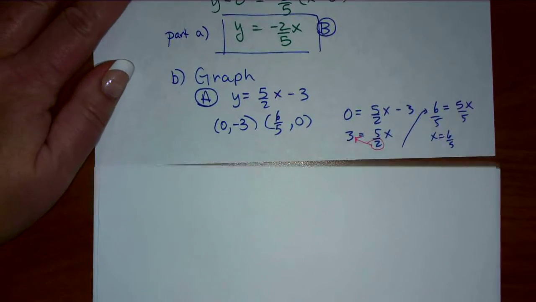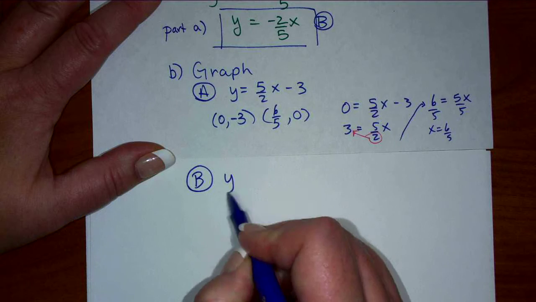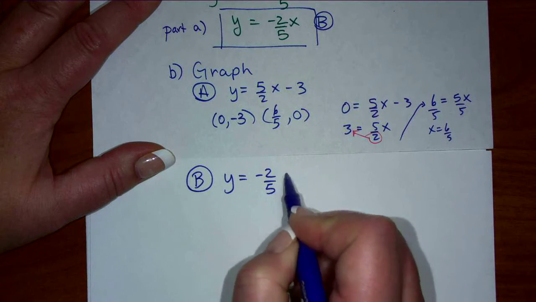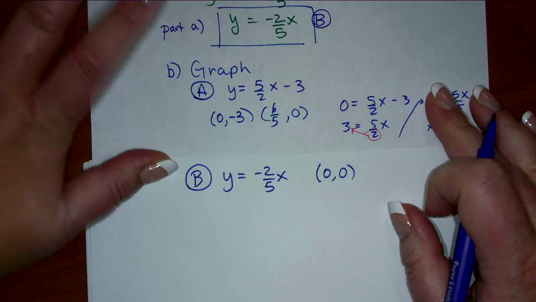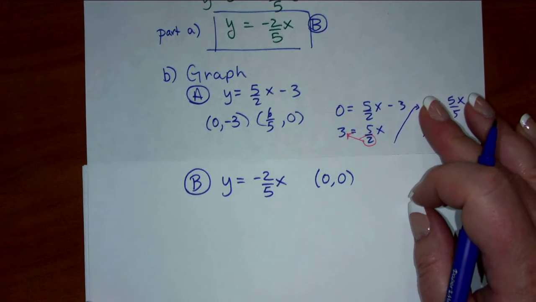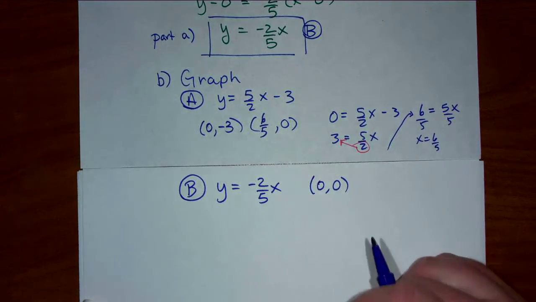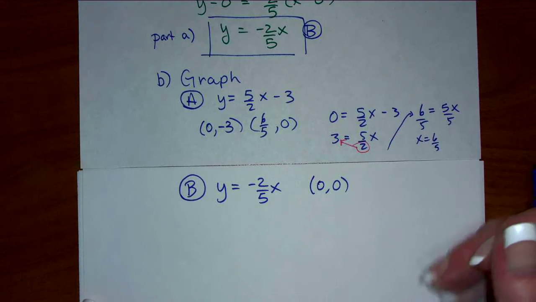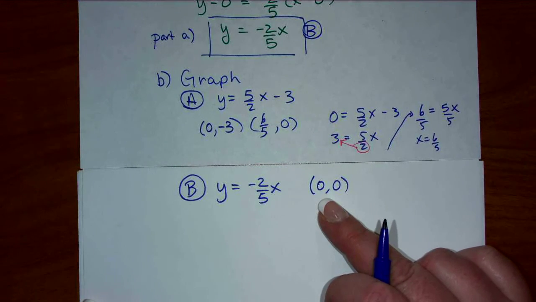Line B was y equals -2 over 5x. So the point that's the intercept is given, the y-intercept, because there's nothing added. And it said it goes through the origin, so they already gave that point anyway. This is the y-intercept, but isn't it also the x-intercept? Right, if it crosses right there, that's where it crosses both lines.